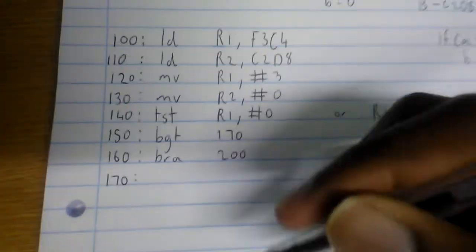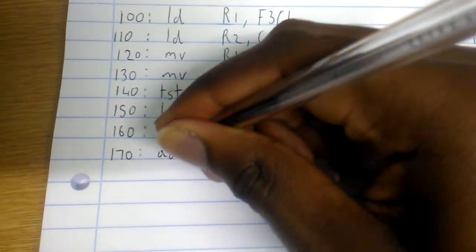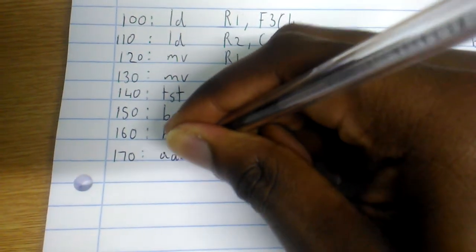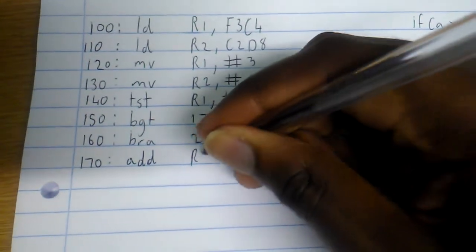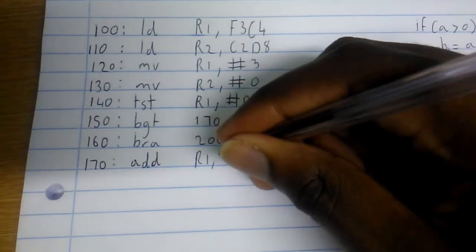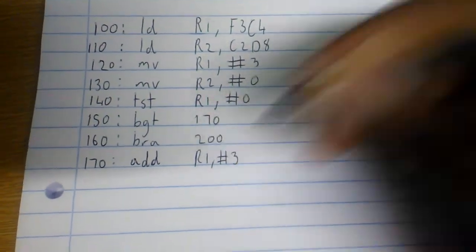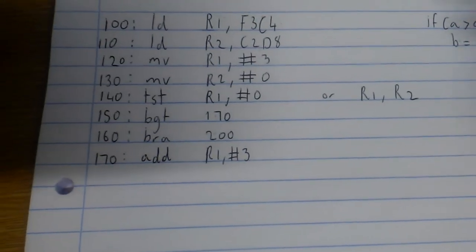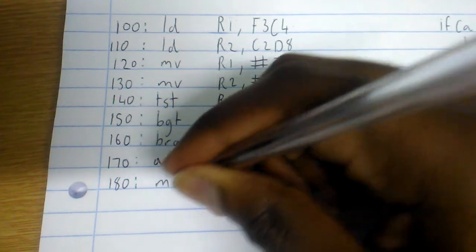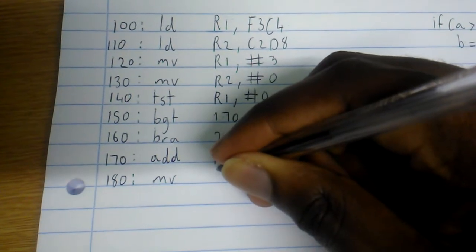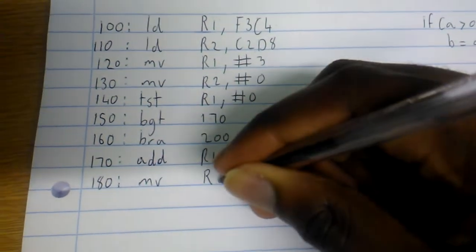So to finish everything off and explain at the same time. So here we're going to say add R1, which is our A, to hashtag 3, which is the value. Line 180, we're going to move R1 into R2.